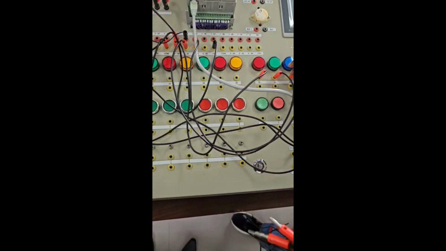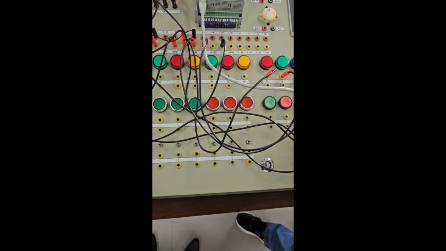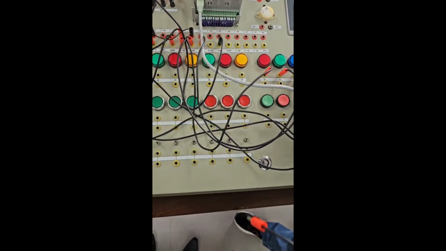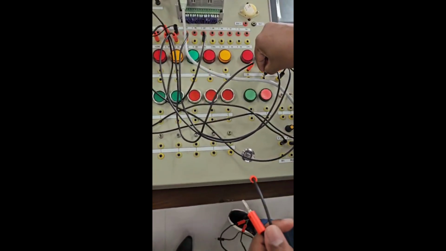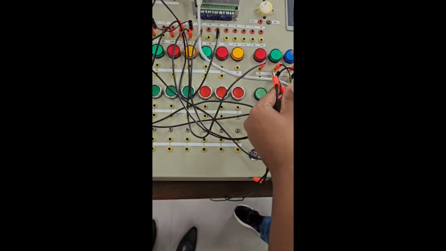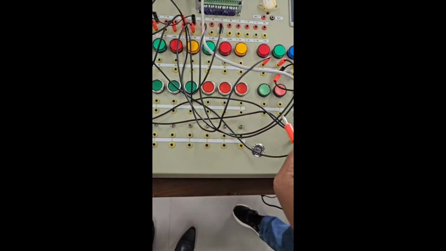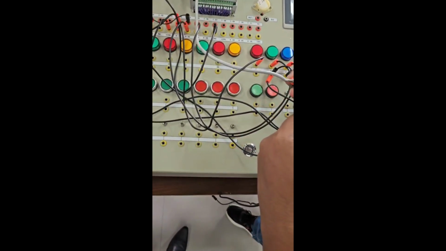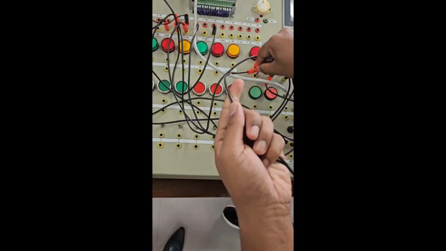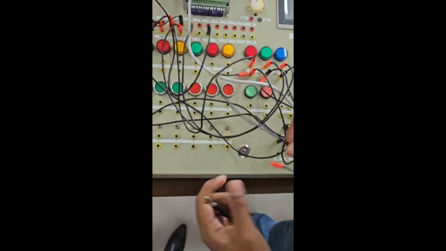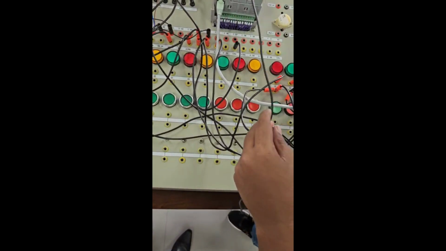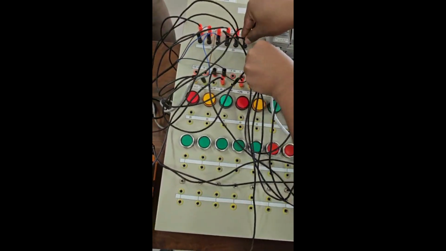Once you complete the positive side of the pilot lamps, the negative side of the pilot lamps has to be connected to the minus 24 line. Here we can make common connections between the pilot lamps, and this common connection is connected back to the negative side of the power supply.